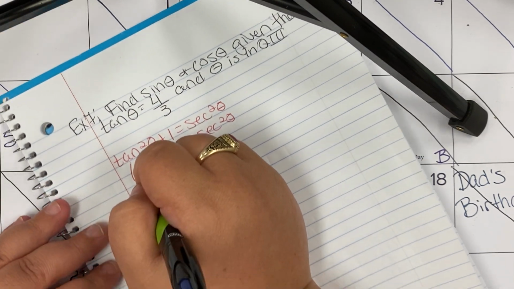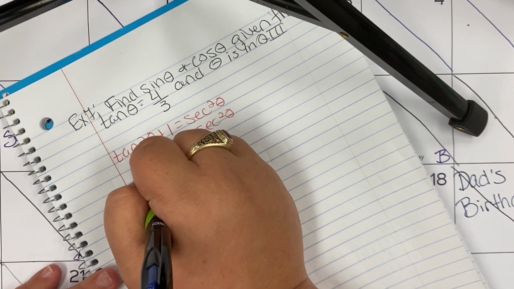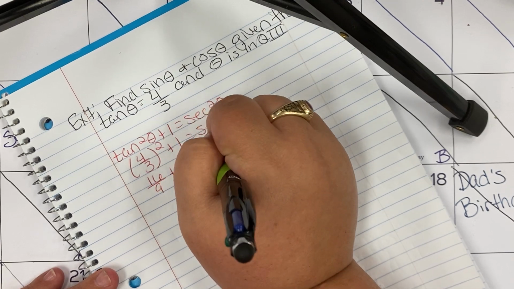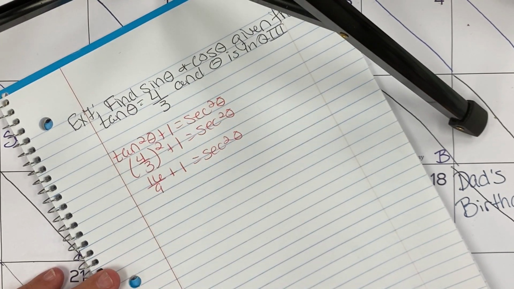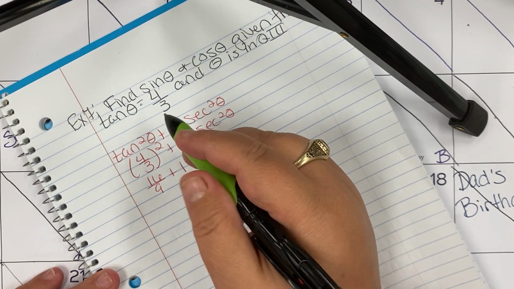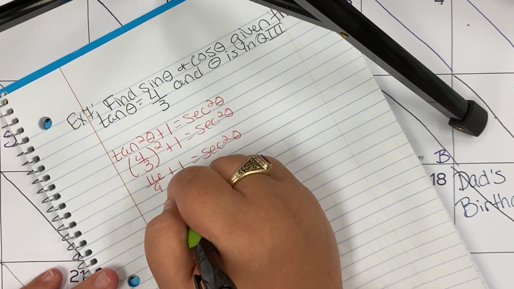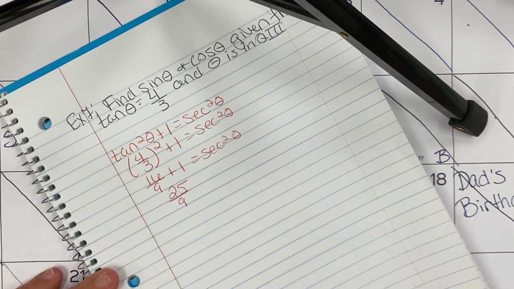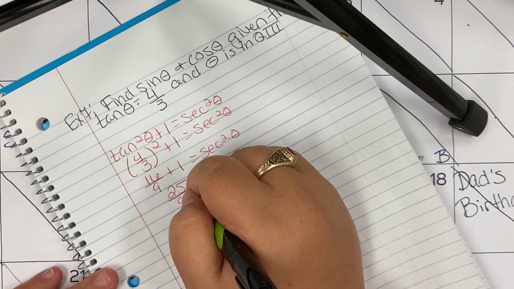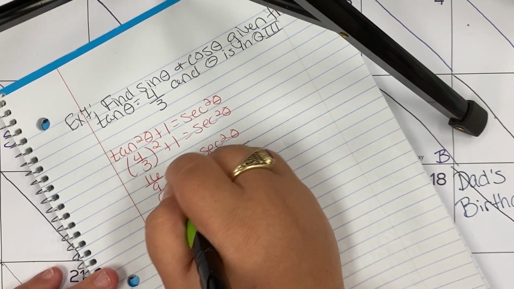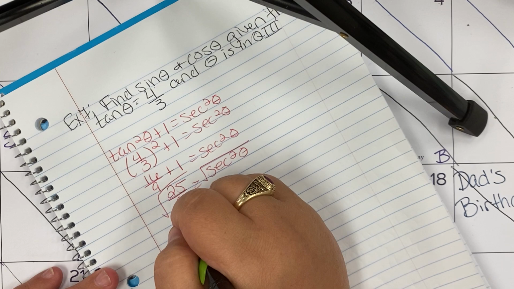This will then be 16/9 plus 1 equaling secant squared. 16/9 plus 1, make this 9/9. That becomes 25/9. It's great to work with fractions with trig. Don't be changing things to decimals. Equals secant squared theta. I'm going to take the square root of both sides.